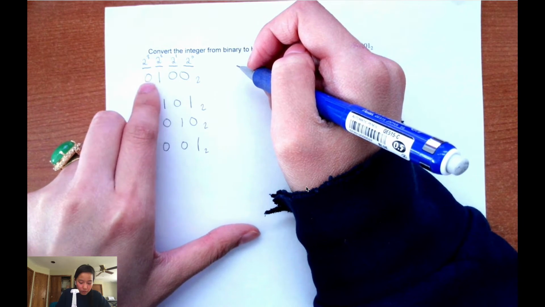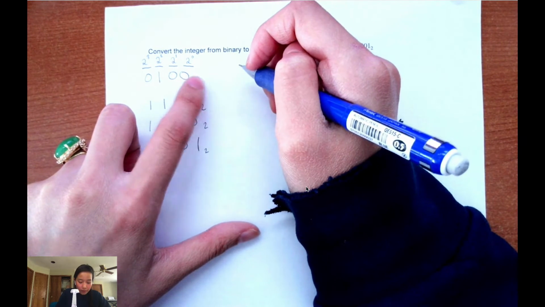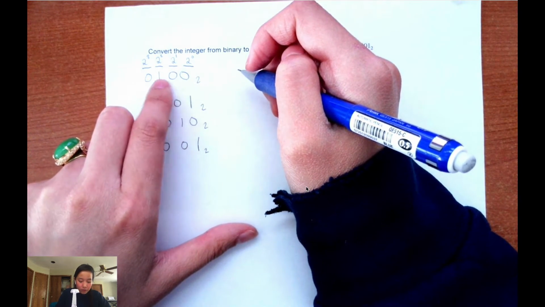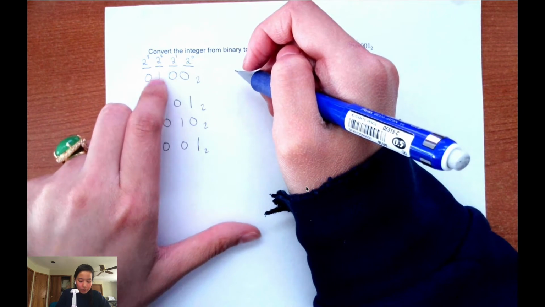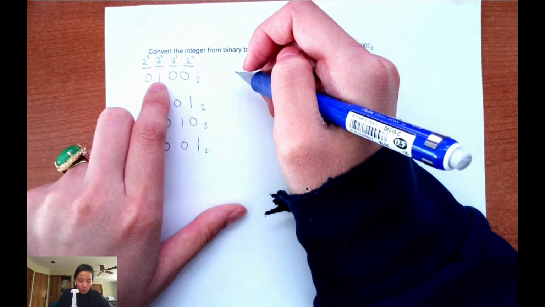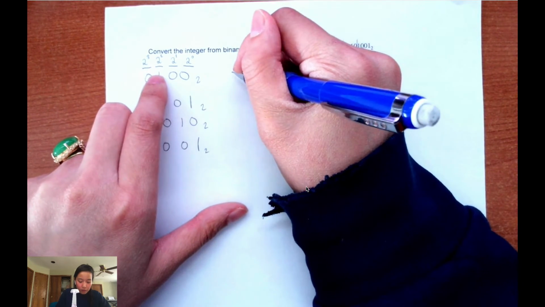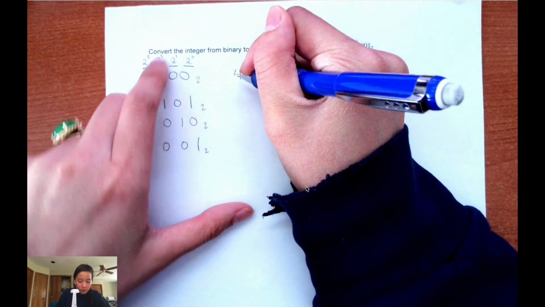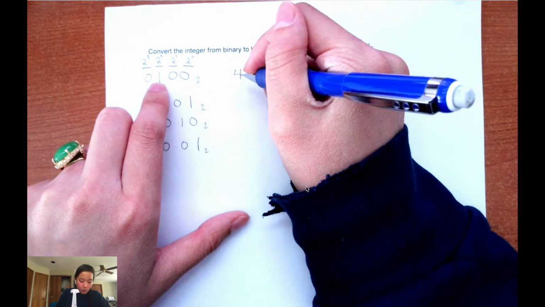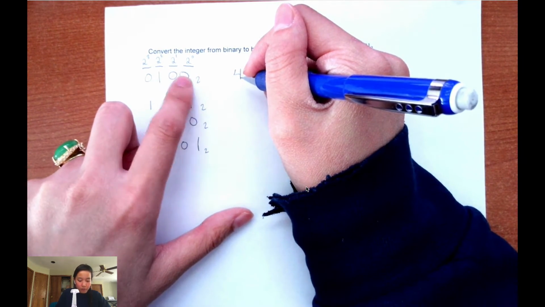So 0, 1, 0, 0 in binary notation to decimal notation means I have to take 2 to the 2nd power times 1 plus a bunch of zeros, which equals 4, because 2 to the 2nd is 4, 4 times 1 is 4, and 4 plus 0 plus 0 plus 0 is 4. So this is equal to 4 in base 10.